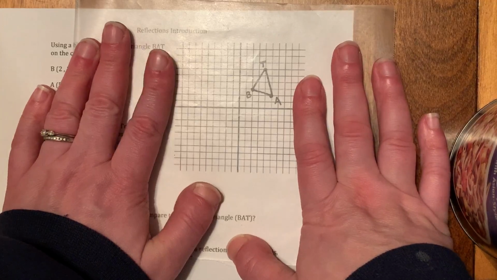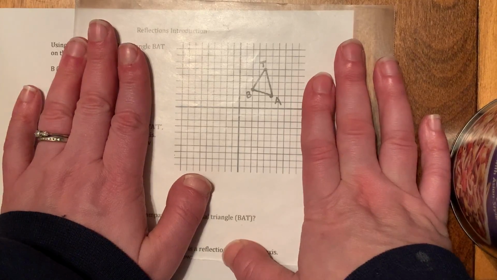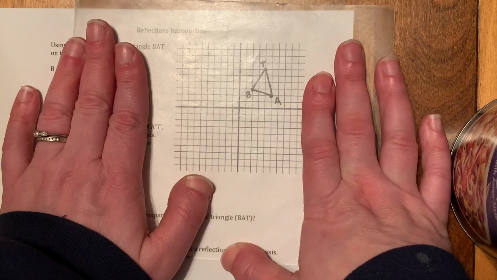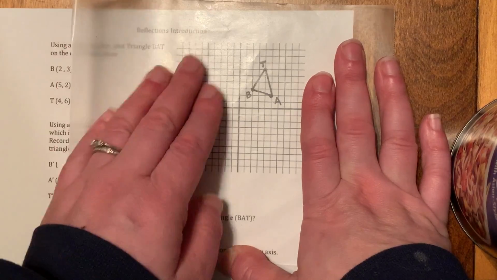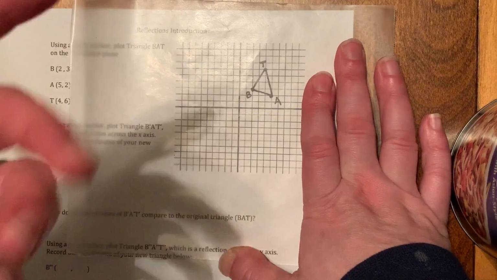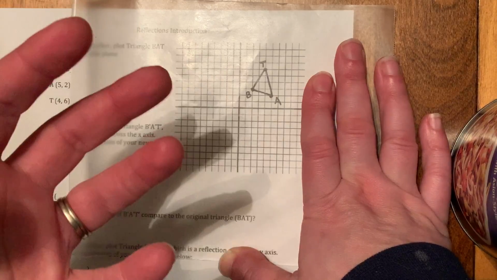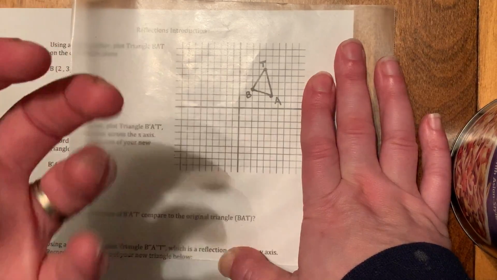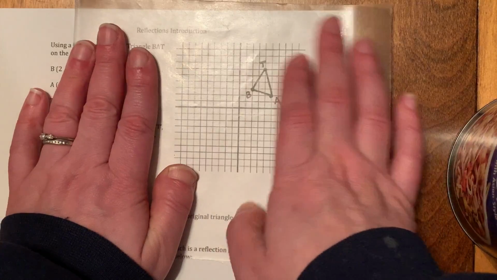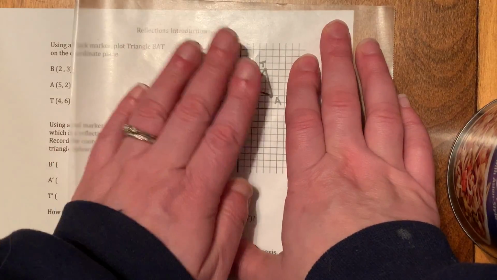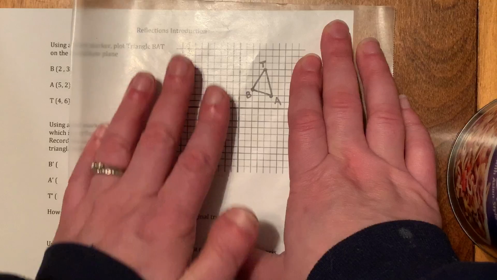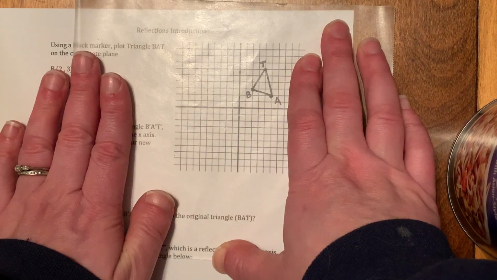So either on your paper like mine, or if you're working electronically, you can hold your paper up against your computer screen and you should be able to see through the paper the shape, because your computer screen glows, so it will actually illuminate the shape through your paper. So you can very gently hold it up to your computer screen and trace it, or hold it down and trace it on your paper.